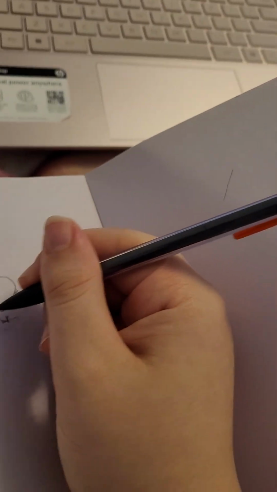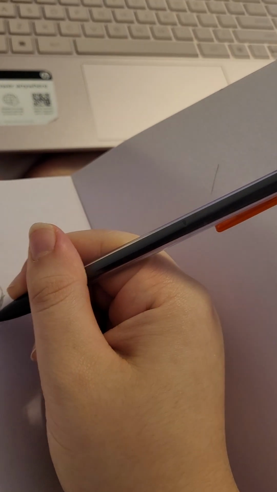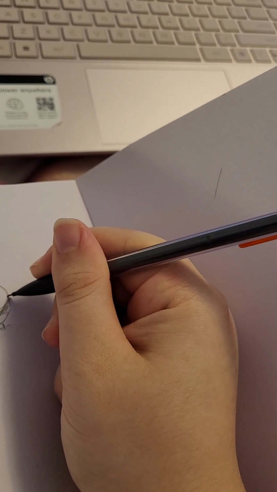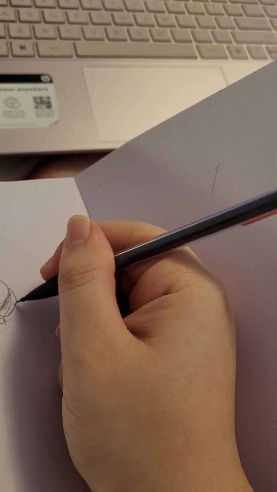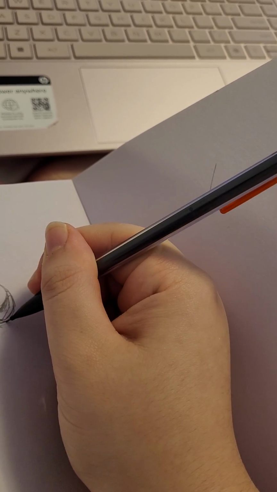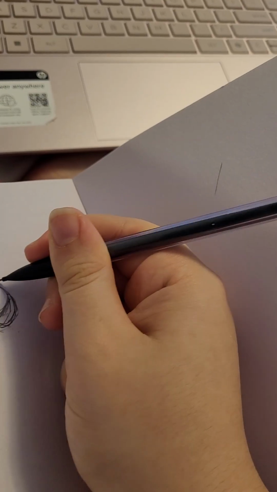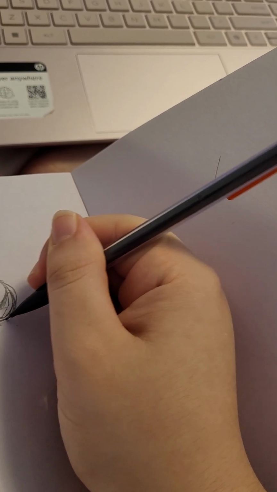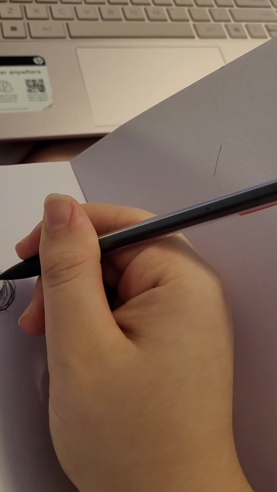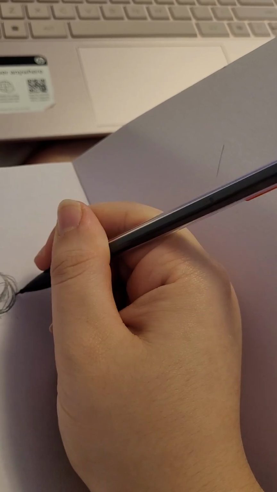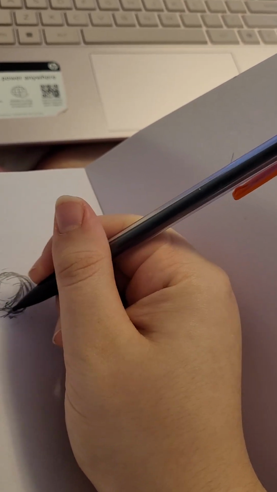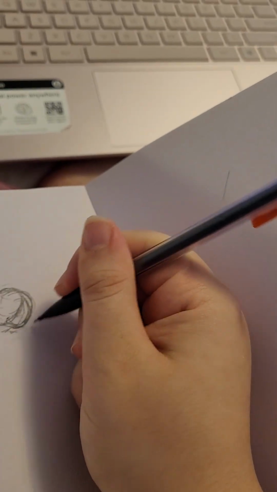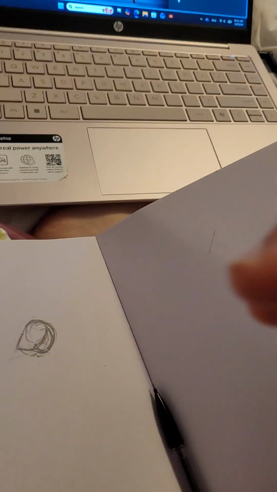And this is the side plane, right? And then it goes a little bit to the back because heads are circular. And there you go, you have the head.